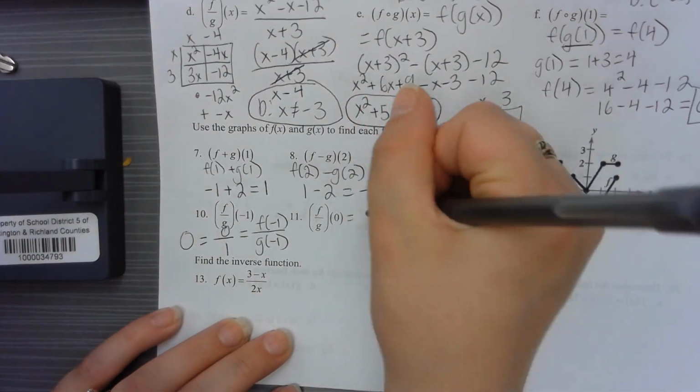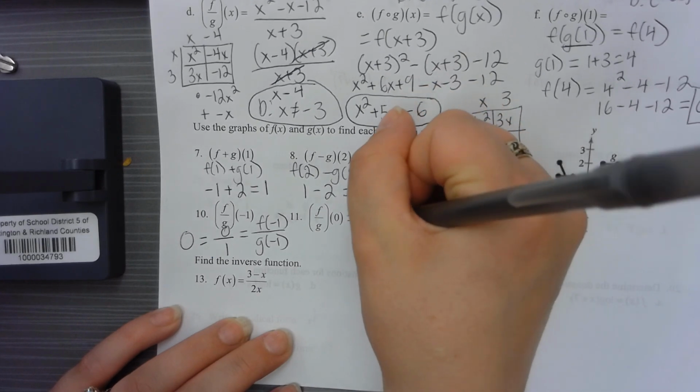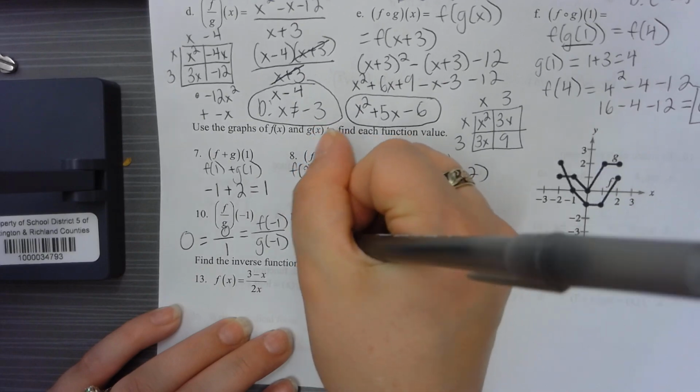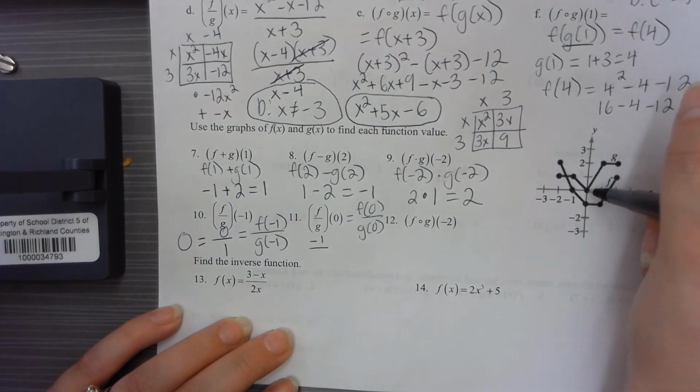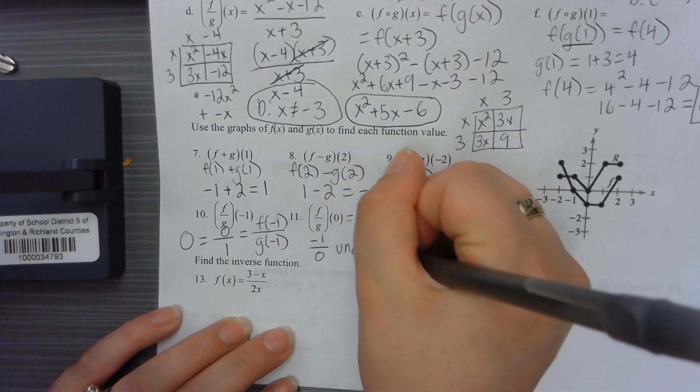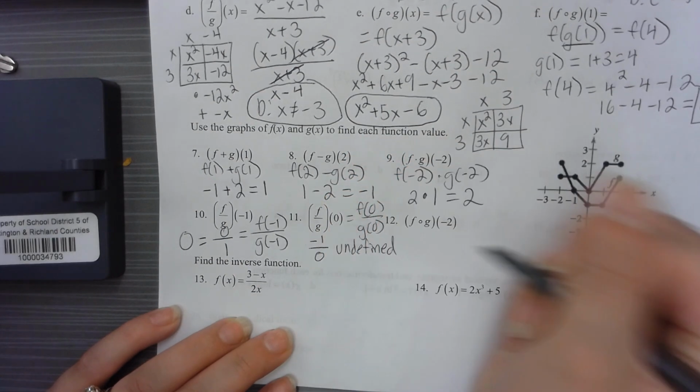And then we do f of 0 divided by g of 0. F of 0 is negative 1. G of 0 is 0. Negative 1 over 0, this one is going to be undefined because we cannot divide by 0.